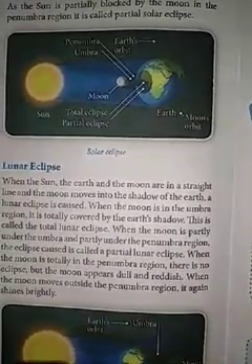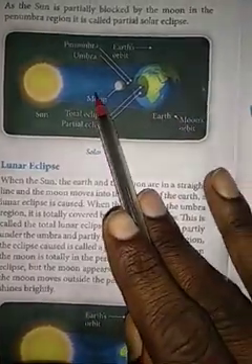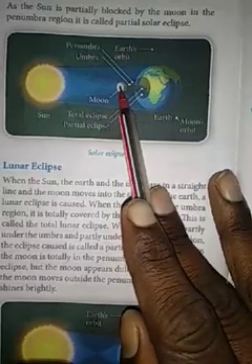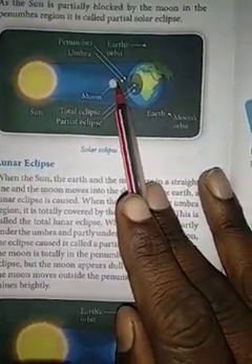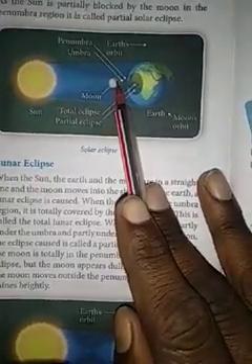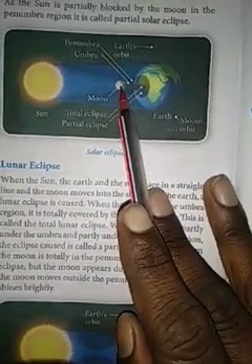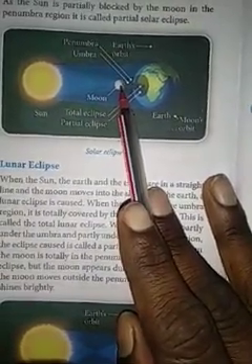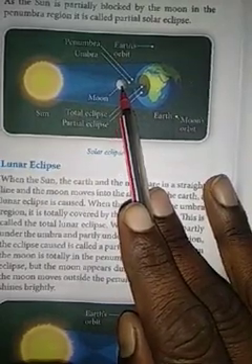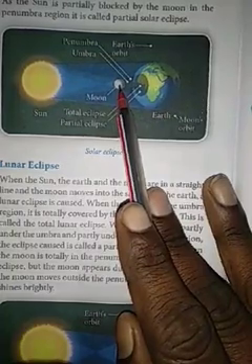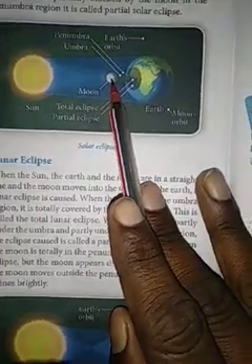The Sun is partially or totally blocked because the Moon comes in between the Sun and the Earth. So the light rays coming from the Sun are obstructed by the Moon, a shadow of the Moon is formed, and this shadow falls on the Earth.